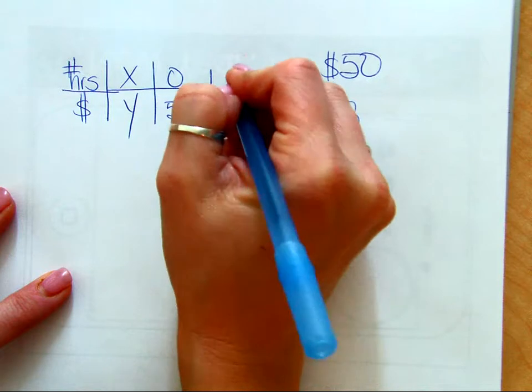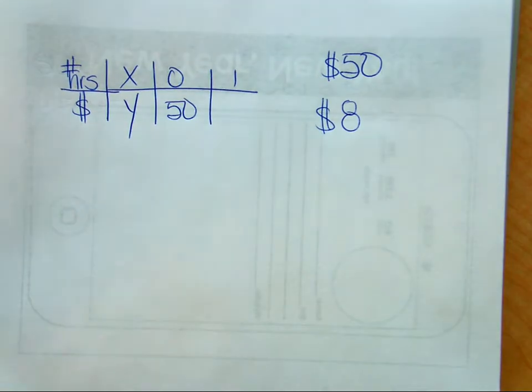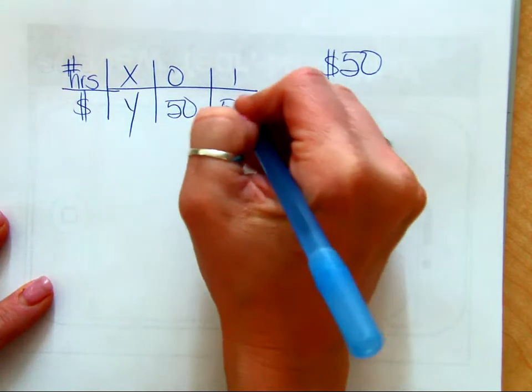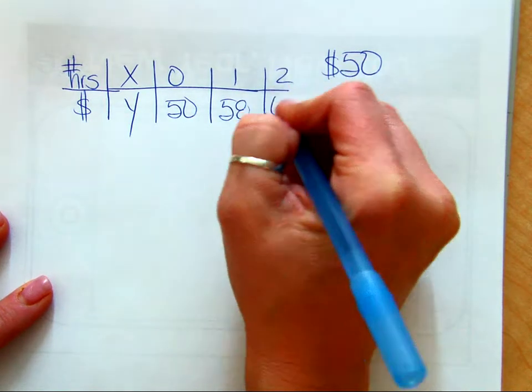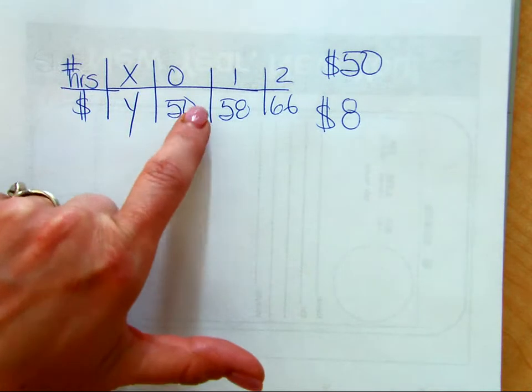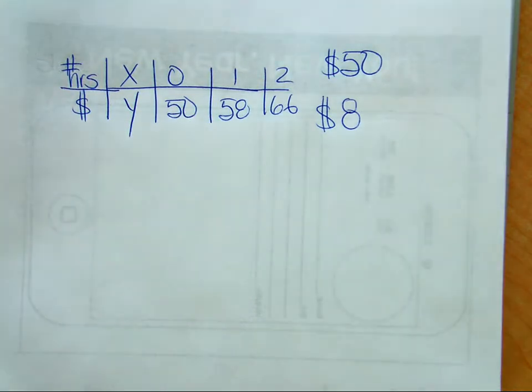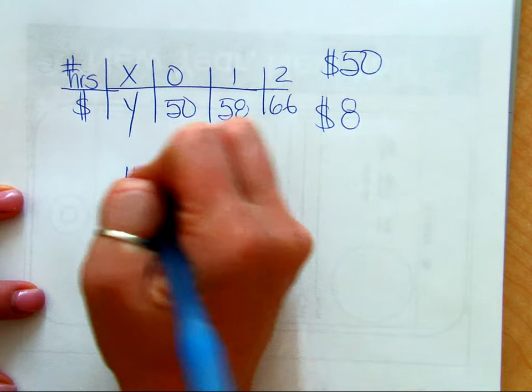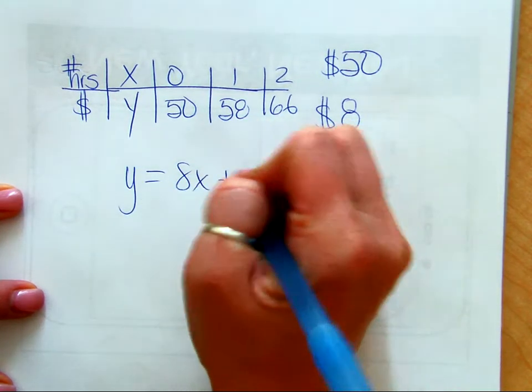But then I said, okay, Emma worked 1 hour. What is her total income now? 58. And after that second hour, it was 66. And you see the pattern from there. Then what did I ask you to do with that table? Turn it into slope intercept form. And you said Y equals 8x plus 50 without a doubt.